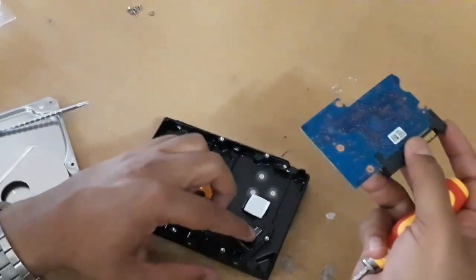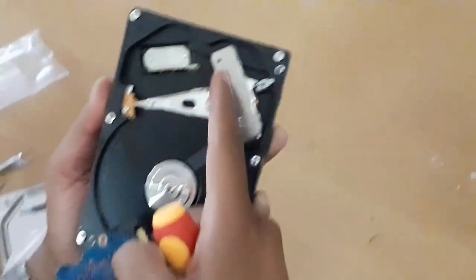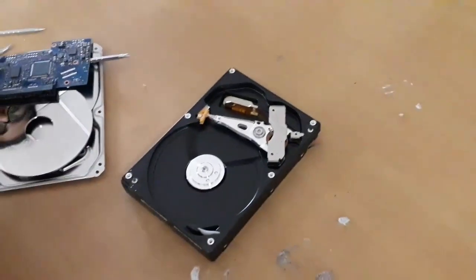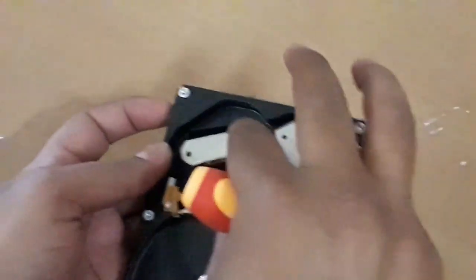This is the spindle motor. This IC is the interface between the logic board and the actuator axis.